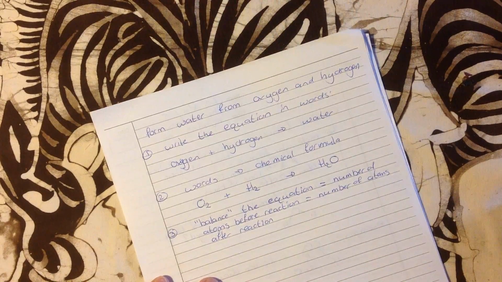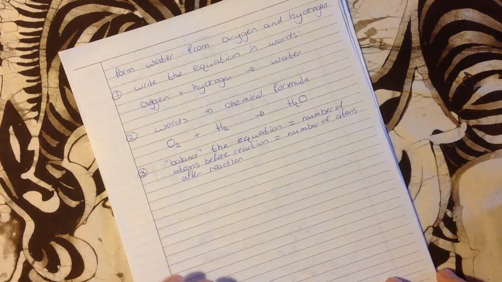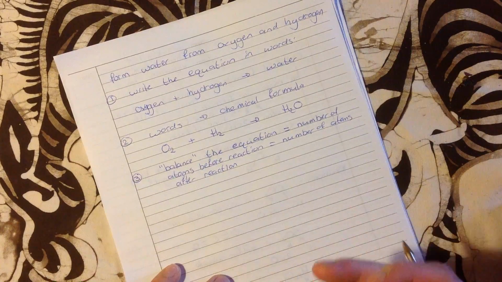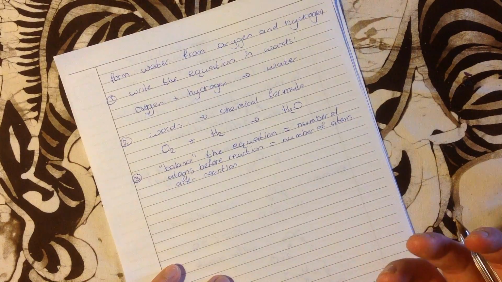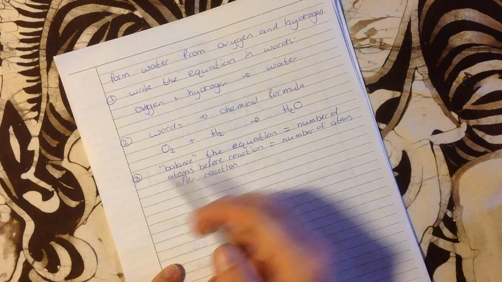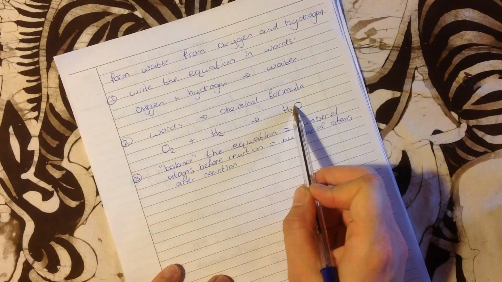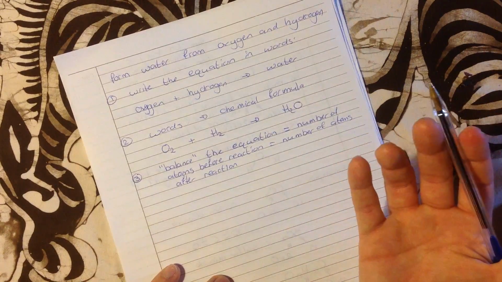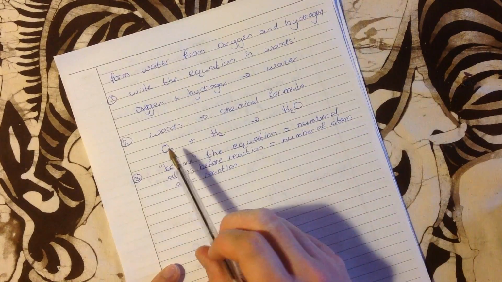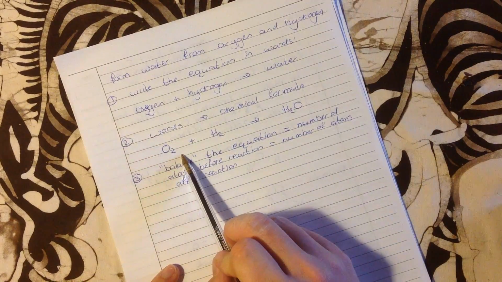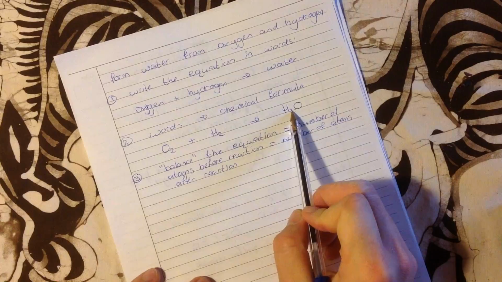That is because atoms cannot get lost, and they cannot somehow appear. Too bad. So it's impossible that you have 2 O's here and 1 there, and then where's the other one? We need to make sure that before the reaction the number of atoms is the same as after the reaction.